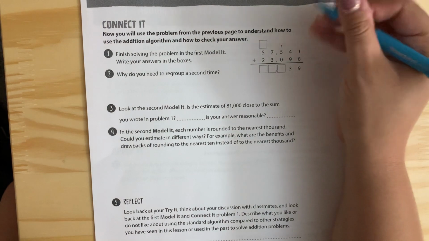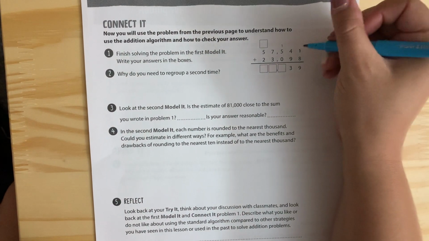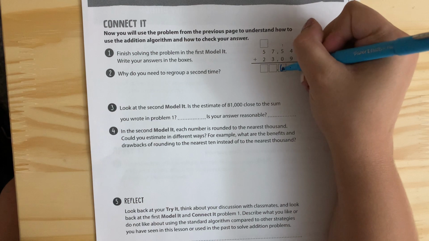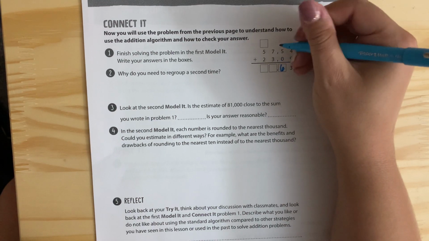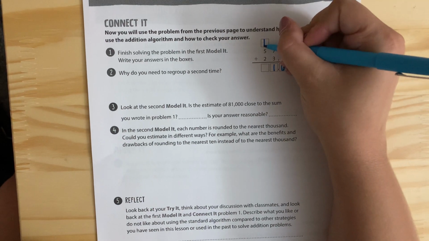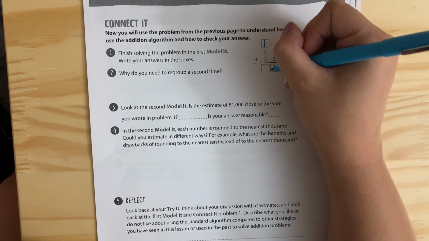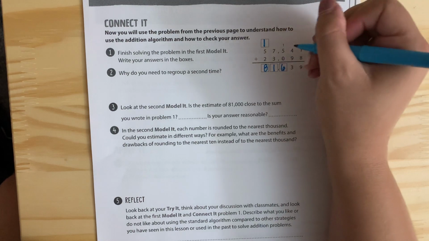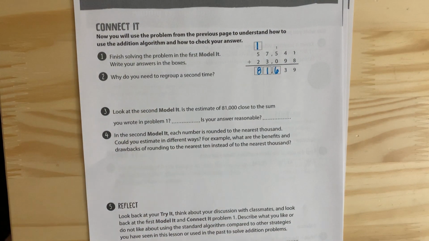9 plus 4 is 13. So now we're going to finish it. We have 5 plus 1 gives us 6. 7 plus 3 gives us what? 11, just like earlier. And then 5 and 2 and 1 gives us 8. So that's us finishing the problem.